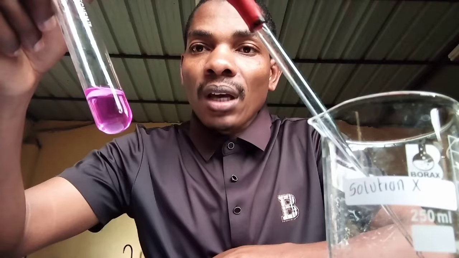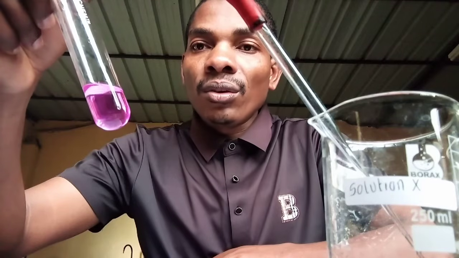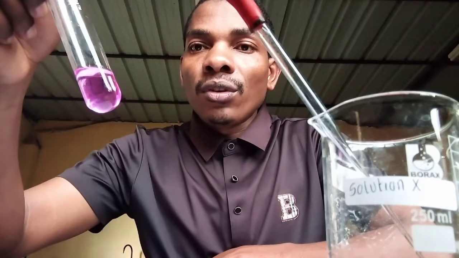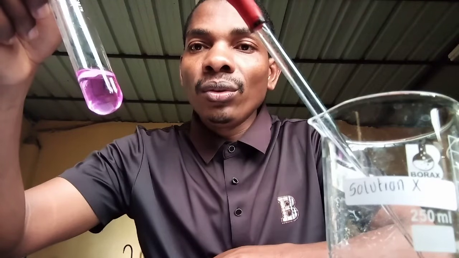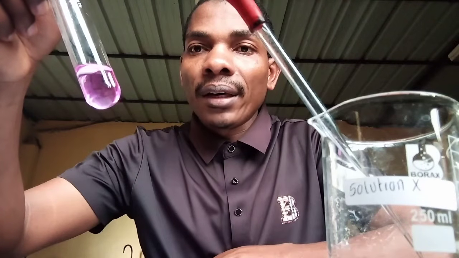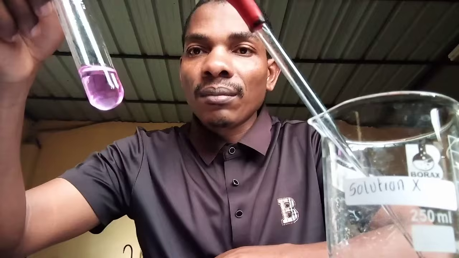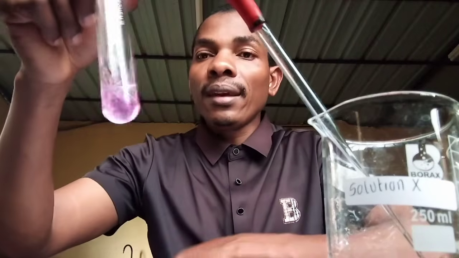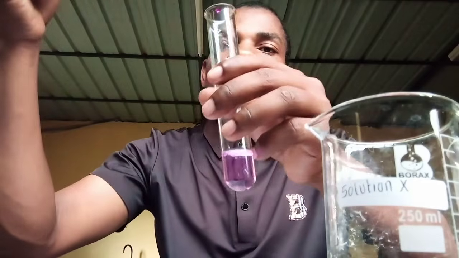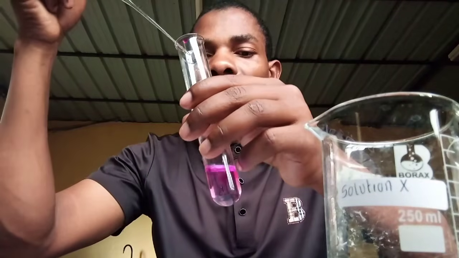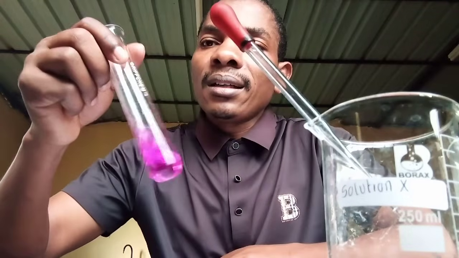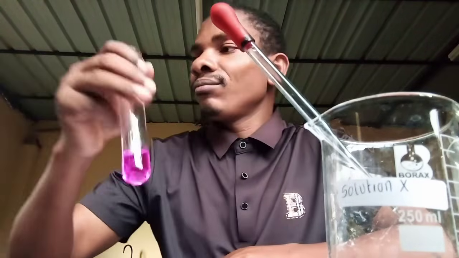So the observation, how are you going to put this observation? You'll say that when few drops of solution X is added to solution D, the color changes to pink. Conclusion, this is a base. So in short, base is pink and acid is colorless.